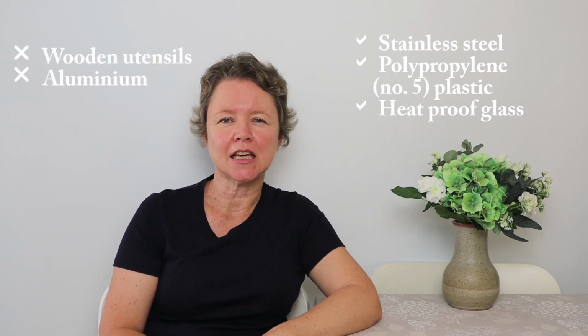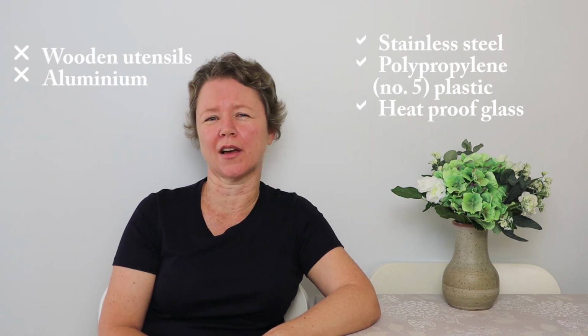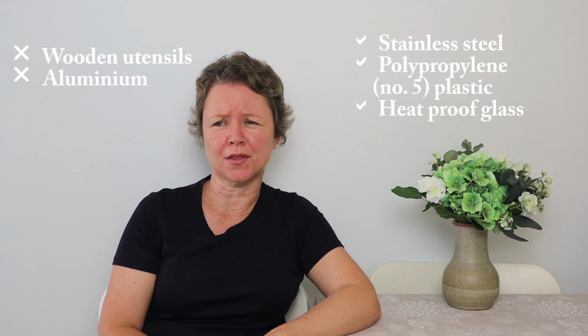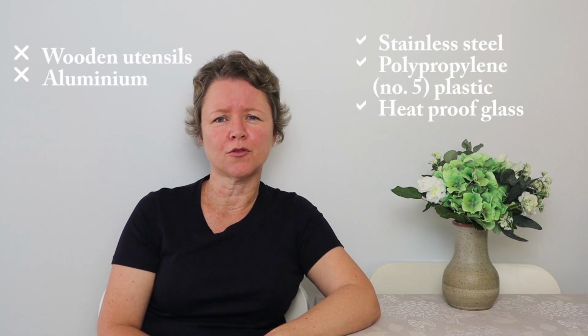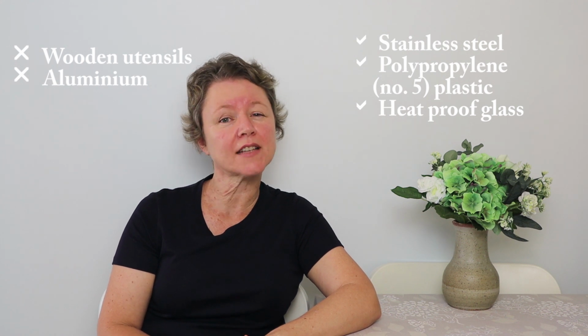I would steer clear though of wood. Anything wood will just get sort of deteriorated and eaten up a little bit by the lye. And also aluminium. I wouldn't use anything with aluminium because that will react quite strongly with the lye as well. Oh, glass. So Pyrex glass, that's pretty good too.